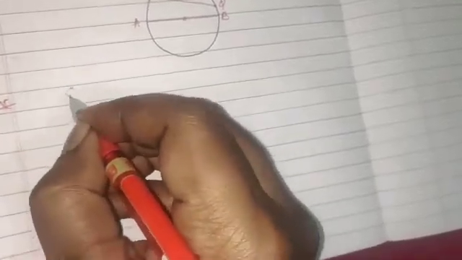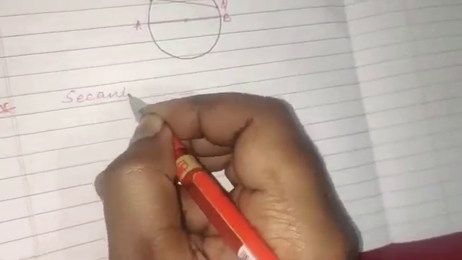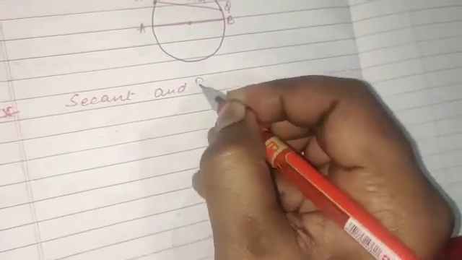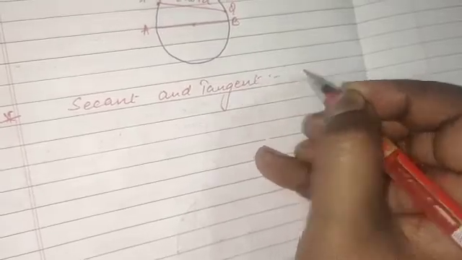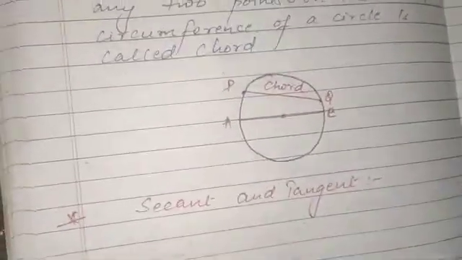Next is secant and tangent. What is secant and tangent?